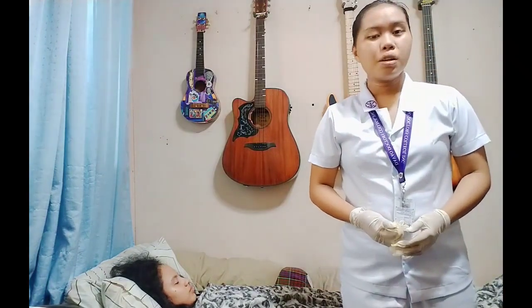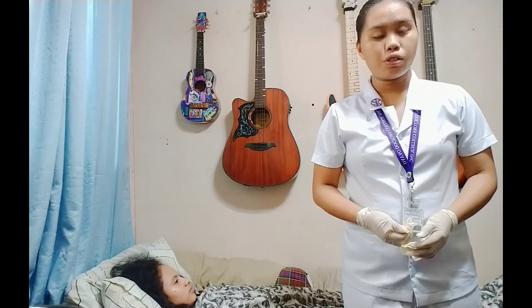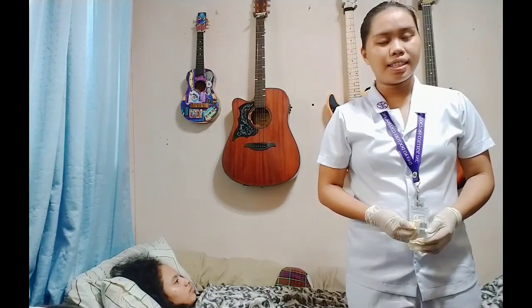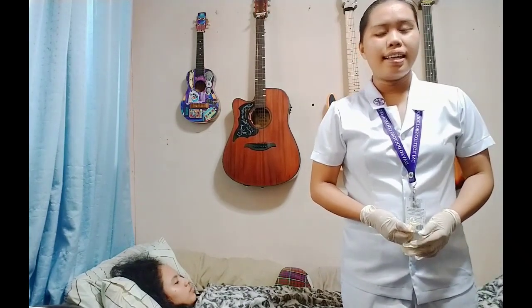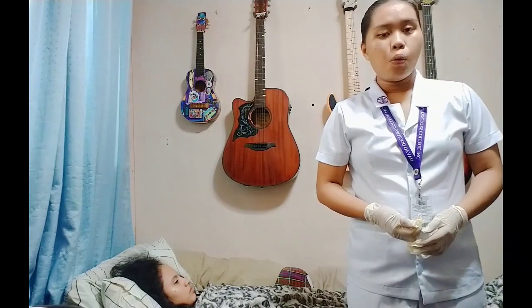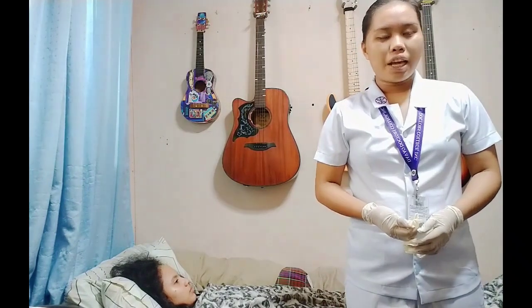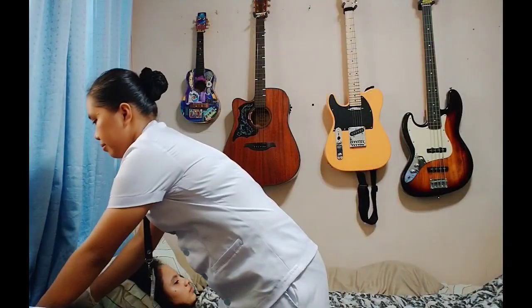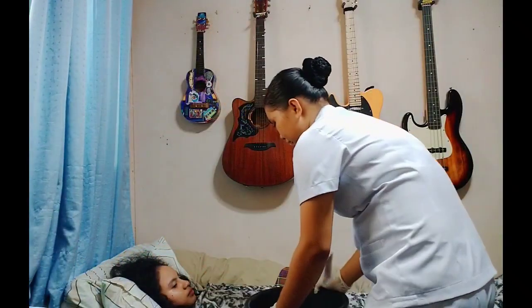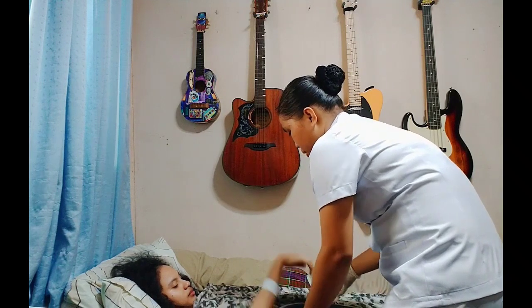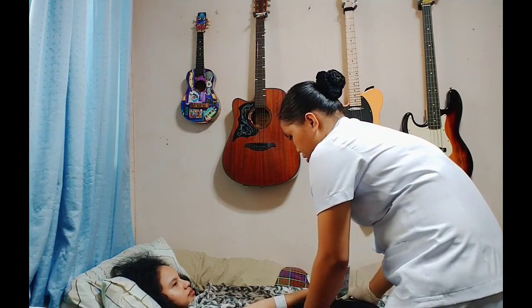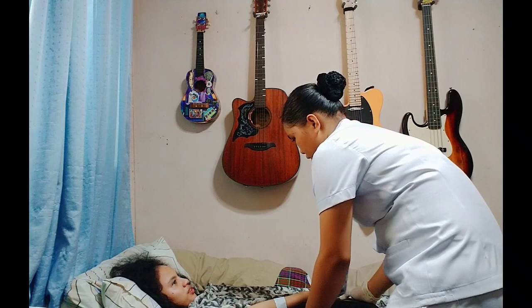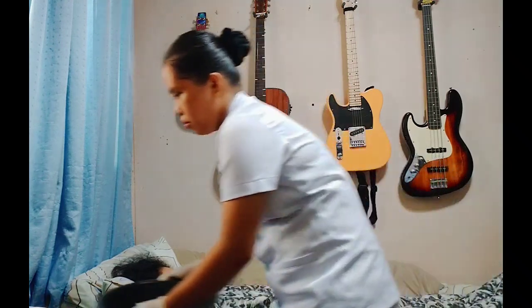Fill the basin two-thirds full of warm water, which is 43 to 46 degrees Celsius, and let the patient check the temperature of the water and make sure that the patient can tolerate it. Ma'am, can you put your hand here and tell me if the water is hot or if it is good? It's good. Okay, thank you.